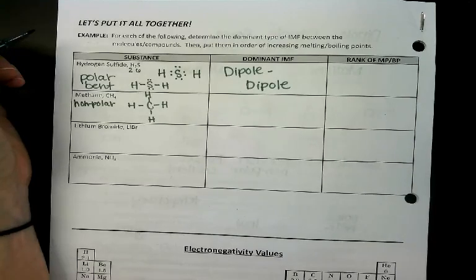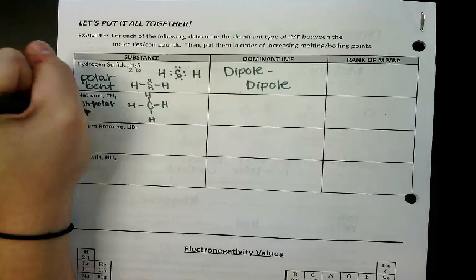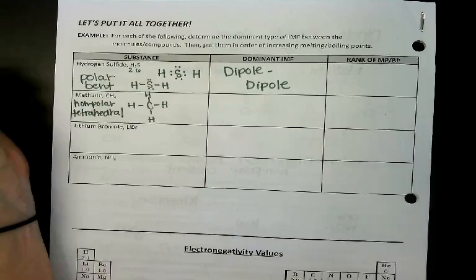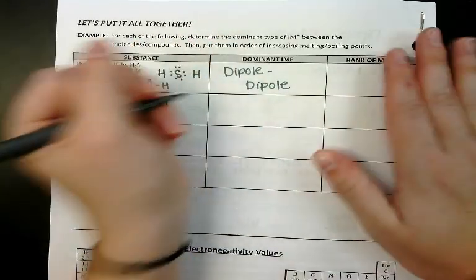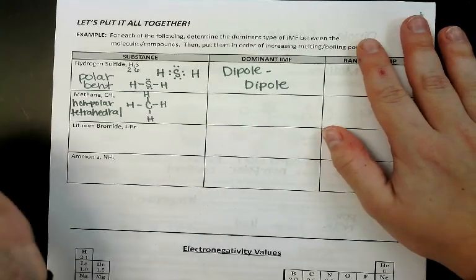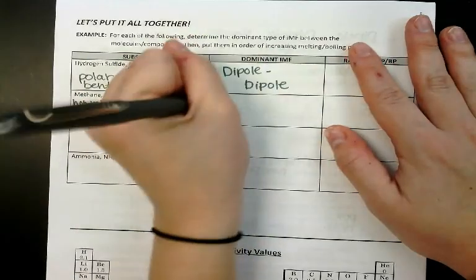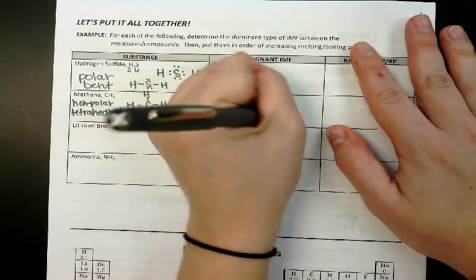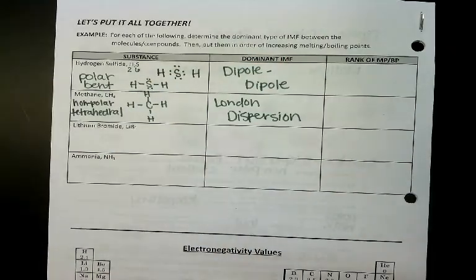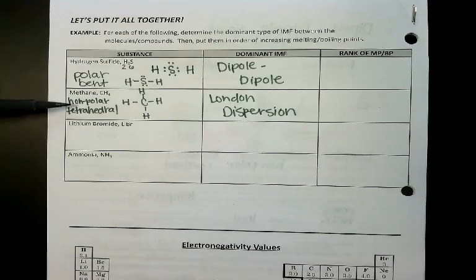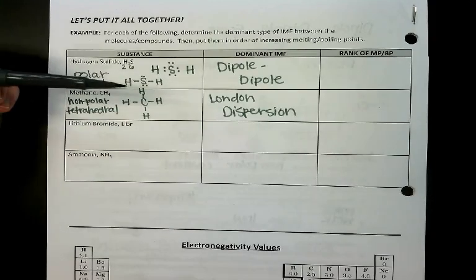So what type of intermolecular force here? If it's nonpolar, it's what? London dispersion. Okay. Notice all of the stuff is coming together, right? You have to be able to draw the structure to tell if it's polar or nonpolar, and to tell what shape it is. And then you use your polarity to tell what type of intermolecular force. Okay, they're building, right?